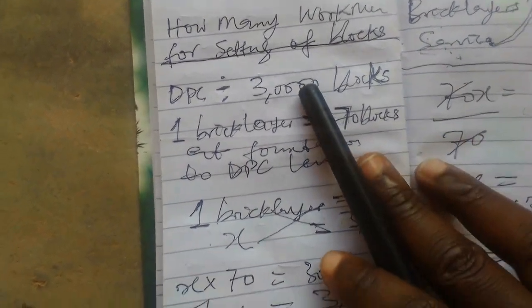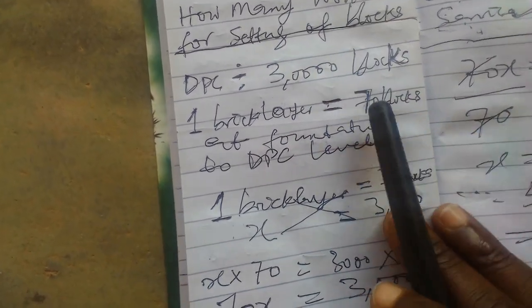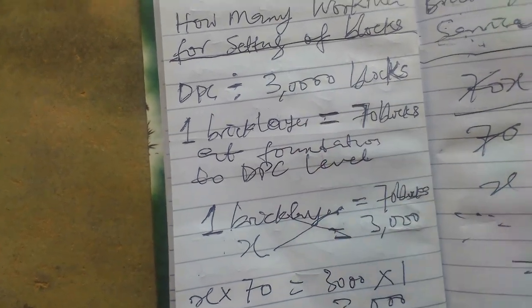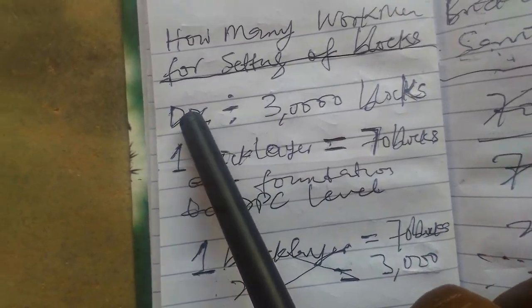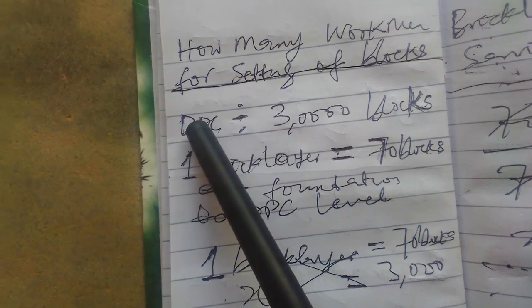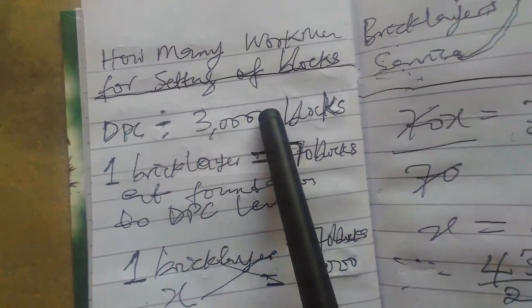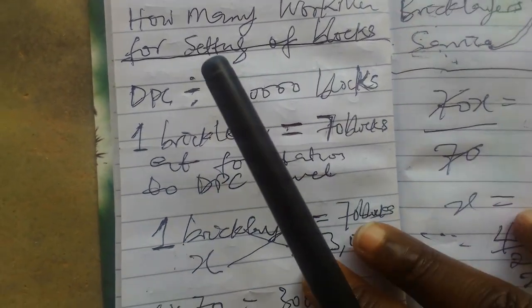This video is about how to calculate the number of workmen for setting a block. Let's say, for example, from foundation to dam proof course, DPC, is 3,000 number of blocks.